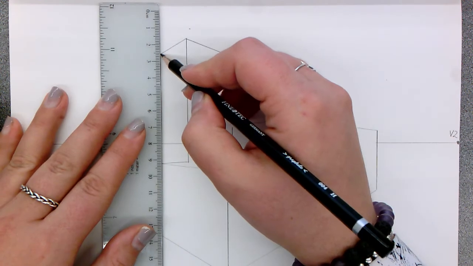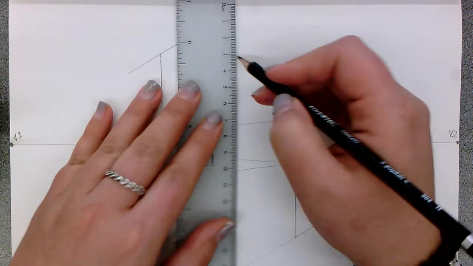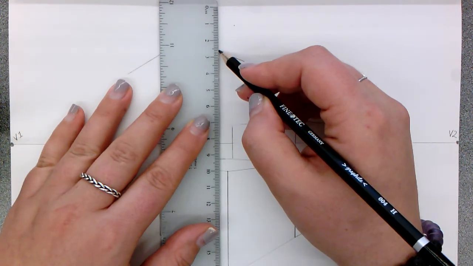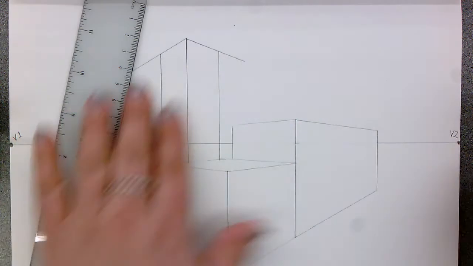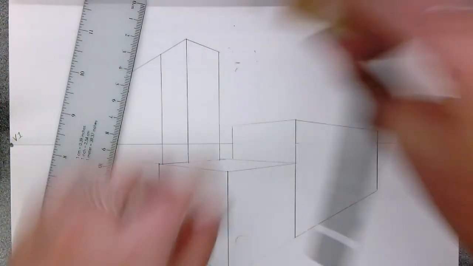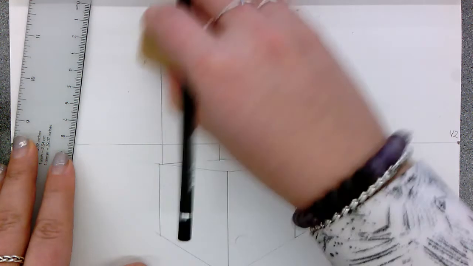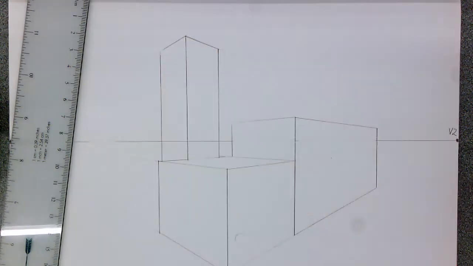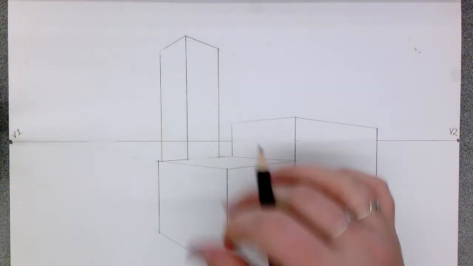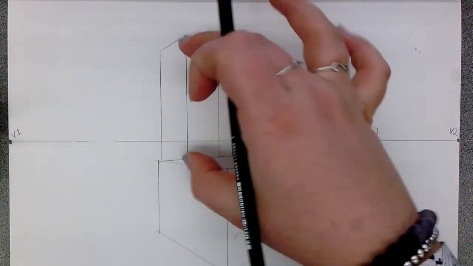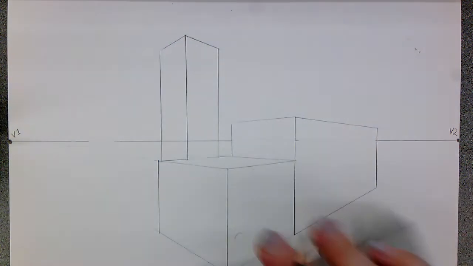And this tall building is not visible beside the front building, so I'm just going to make my vertical lines a little bit shorter there. That's kind of like a building that's just beside there. You can't see the side of it.